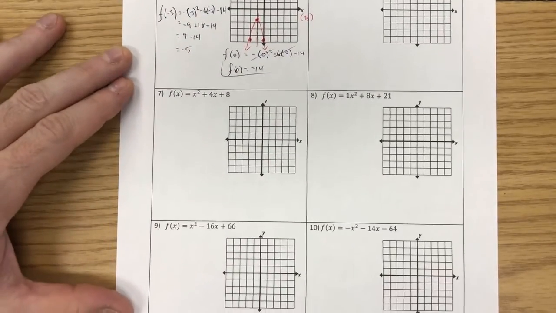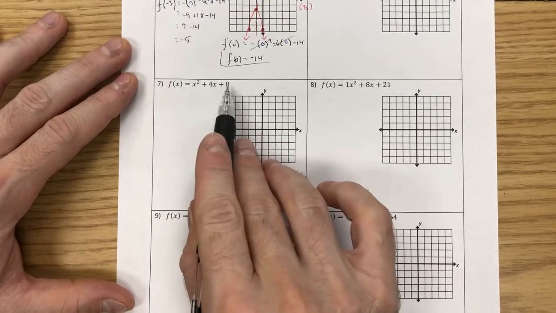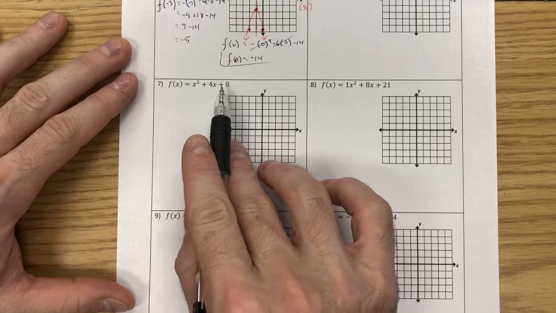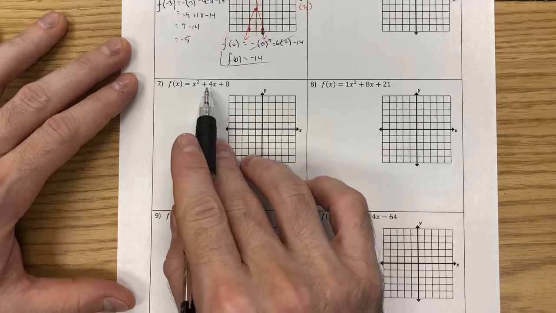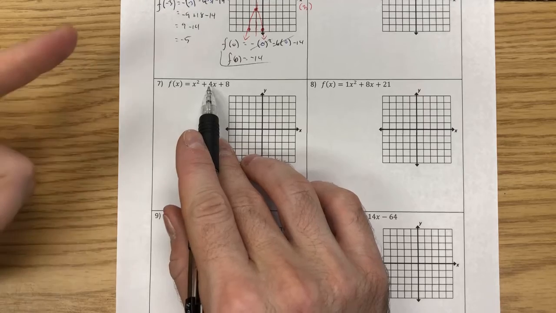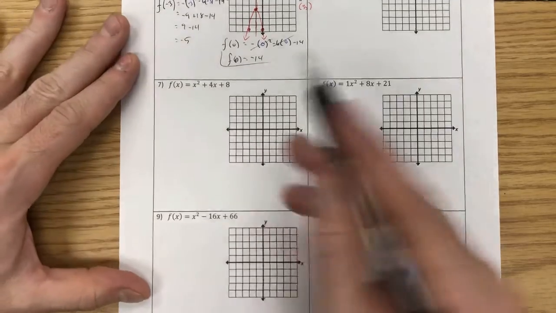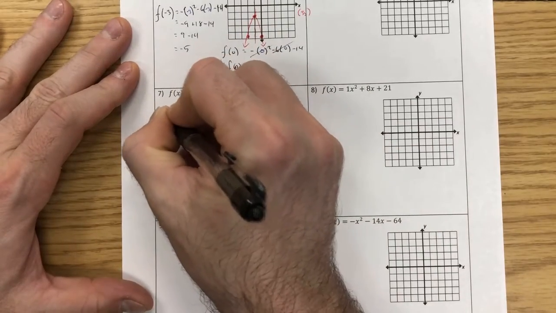Let's do one more. So here I'm looking for factors of 8 that add up to 4. I have 1 and 8, which add up to 9, and I have 2 and 4, which add up to 6. So I don't have any factors. So I'm going to have to use the other method.